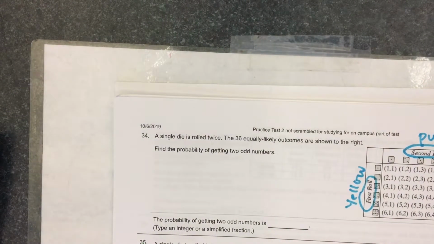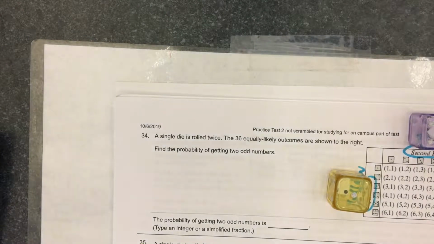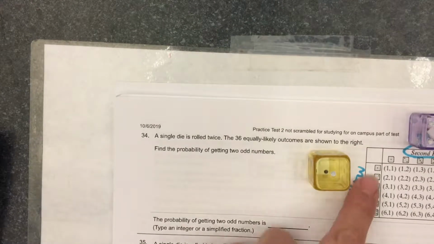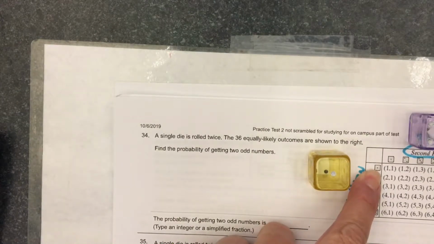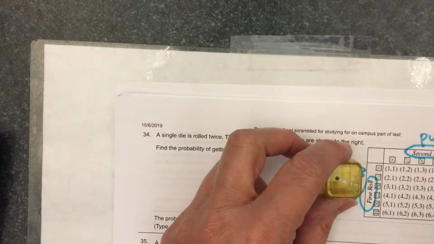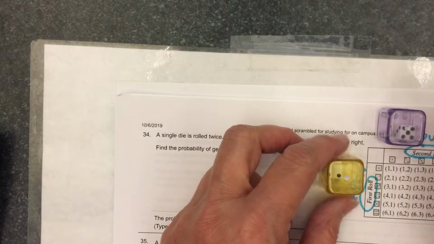So instead of rolling one twice, I have, now I'm going to ignore the little die in the middle. I'm just looking at the outside die. There are 36 outcomes. What can happen, the yellow die could be a 1, and the purple die could be a 1. Let me find the 1 right there.